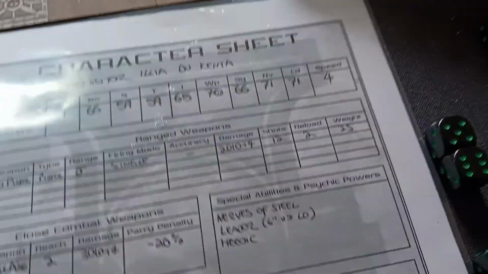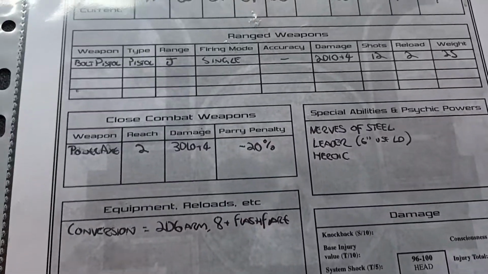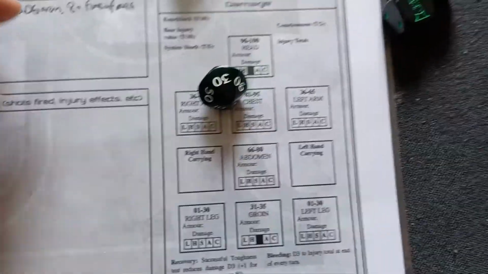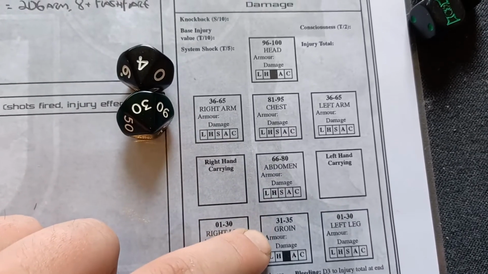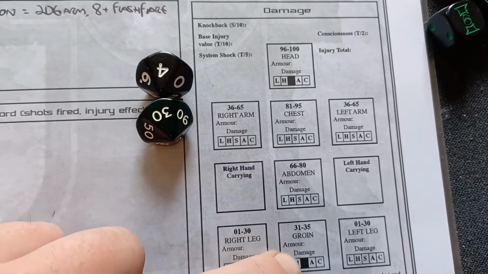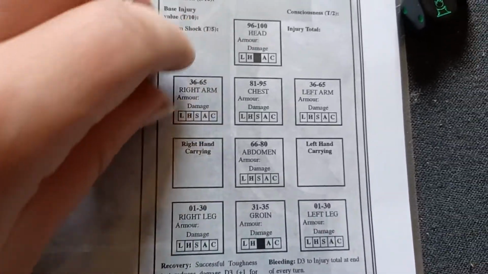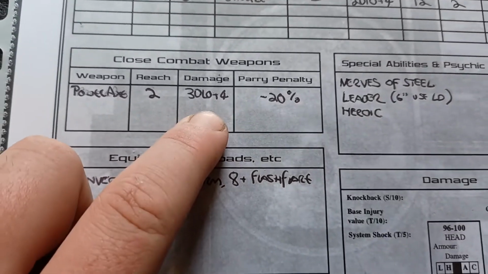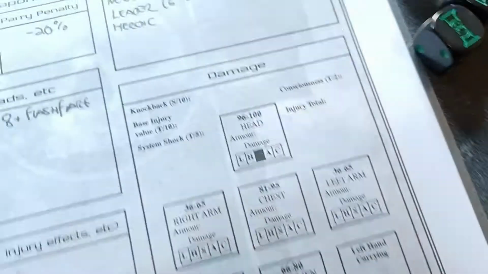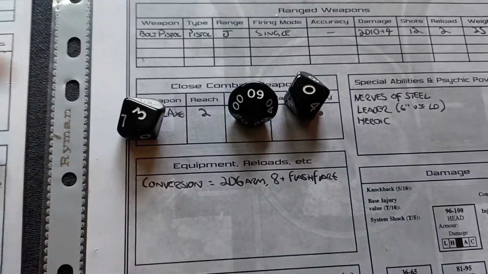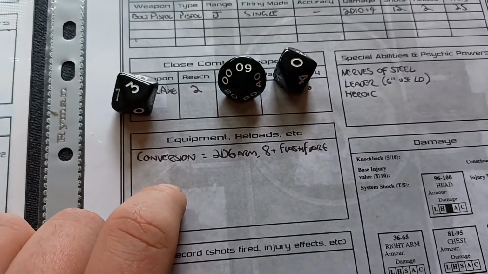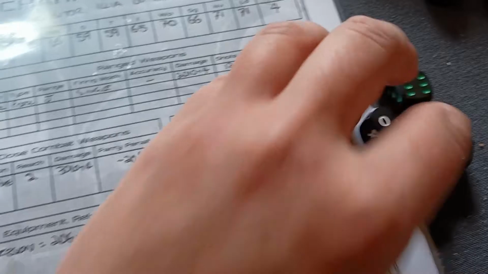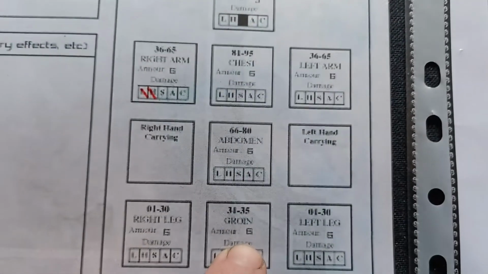So we go back to the Inquisitor, and she's hit. So we work out where she hits: it's the 34, or it can go up to 54, which 34 is going to be in the groin, or 54 is going to be the arms again. So she's going to hit him square in the groin. Now, a power axe does 3d10 plus 4. So I'm going to roll 3d10, which is 10, 16, 19, 23. 23 damage to his groin, which is armor 6.